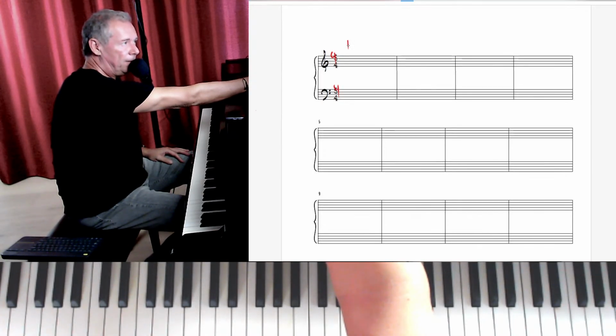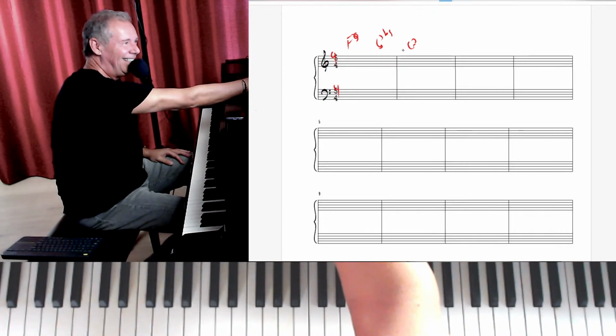So we're F major 7, to G7 flat 9, to C7, or C minor 7. Oops, what am I doing? I'm thinking in the wrong key. F to D7 with a flat 9, to G minor 7, to C7 flat 9.